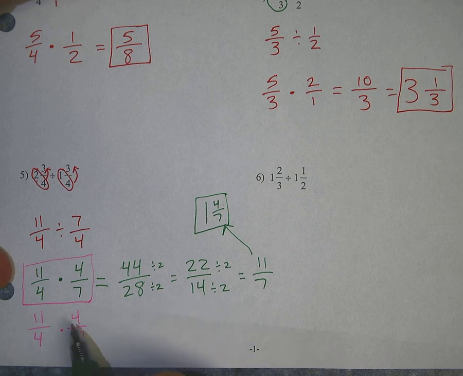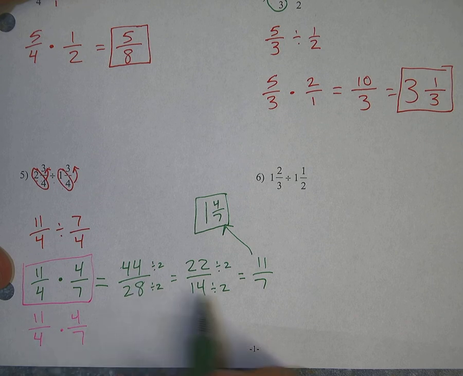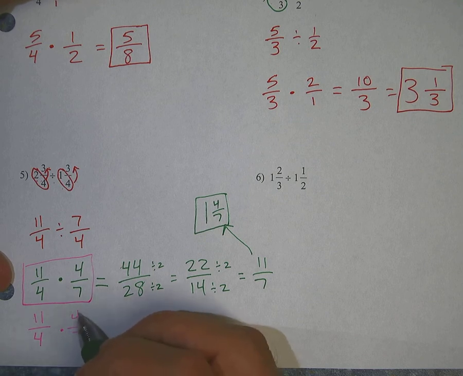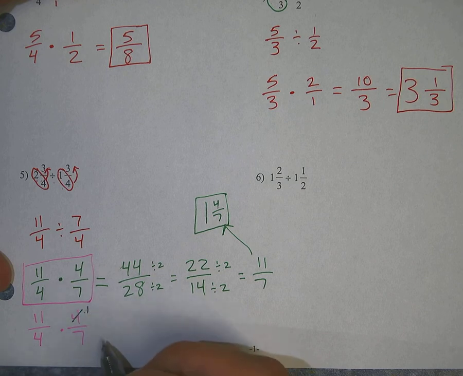So if we can eliminate the steps, we can save ourselves some silly mistakes sometimes. So when I'm looking at this multiplication problem, what I can do is I can look at the diagonals, and if there's something that I see that simplifies, I can do it ahead of time and save myself these steps. So the 11 and the 7 you can't do anything with, but the 4 and the 4 can both be divided by 4. So if I divide this by 4, it becomes a 1, and if I divide this by 4, it becomes a 1.